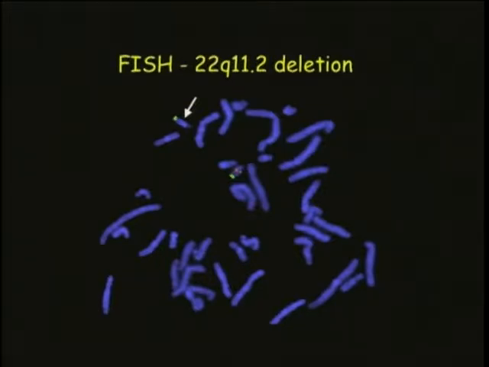And so now we have dozens of probes in the clinical lab that cover not only all the microdeletion and duplication syndromes, but also the subtelomeric regions, because we know that rearrangements in the subtelomeres often give rise to mental retardation. And we also have probes that cover most of the rearrangements that are seen in hematolymphoid disorders.